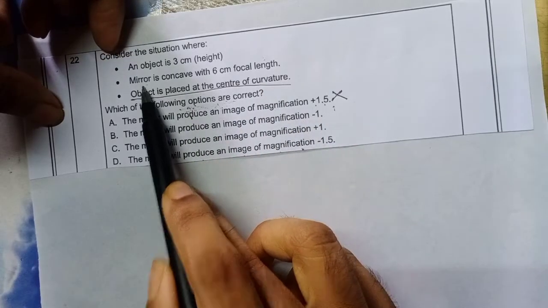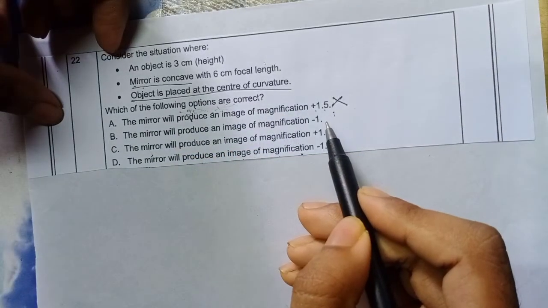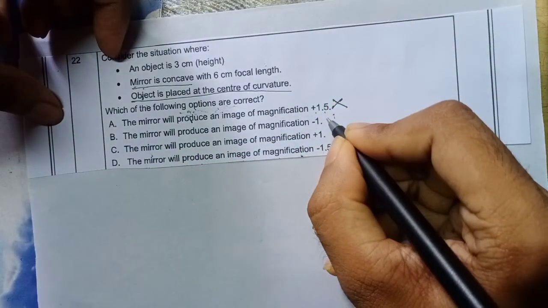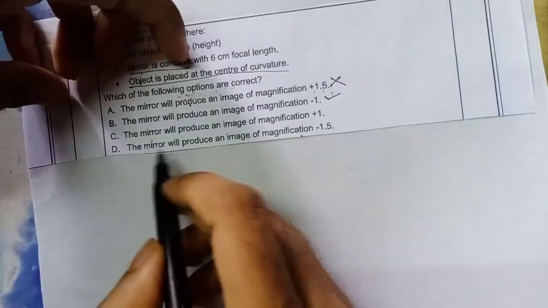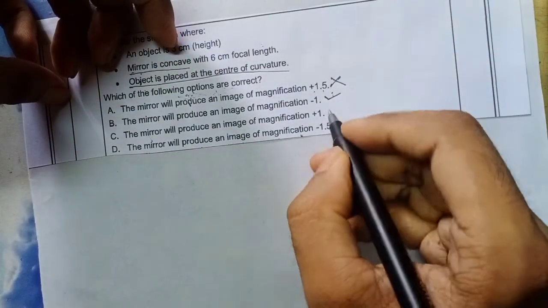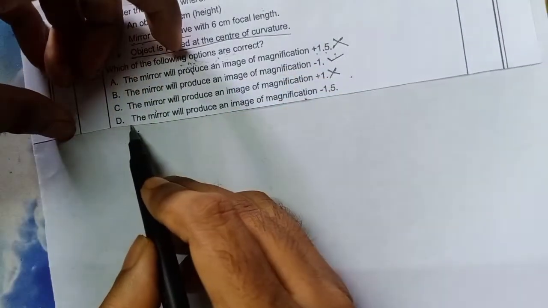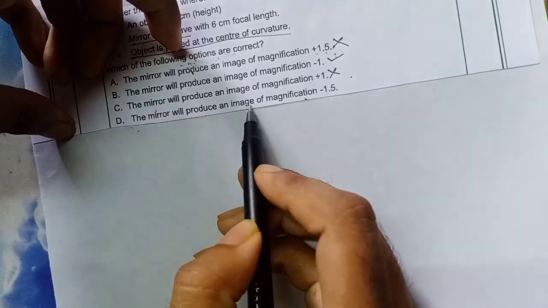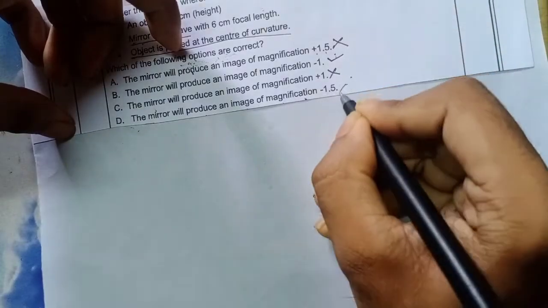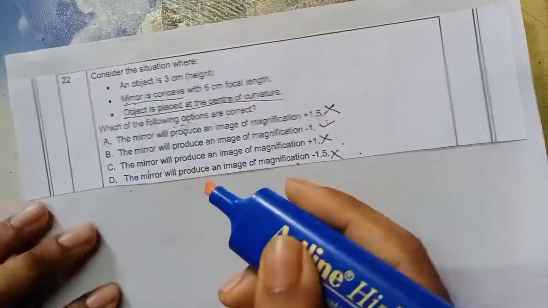Here the mirror is concave, so this is correct. The mirror will produce an image of magnification plus 1. This is not possible because it is a concave mirror. And option D, the mirror will produce a magnification of minus 1.5. This is also not correct. So option B is correct.